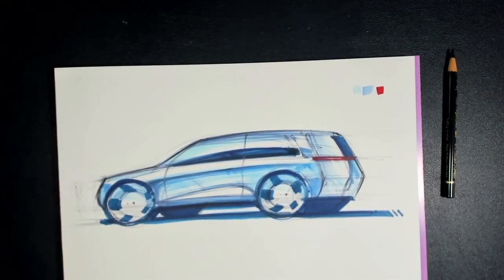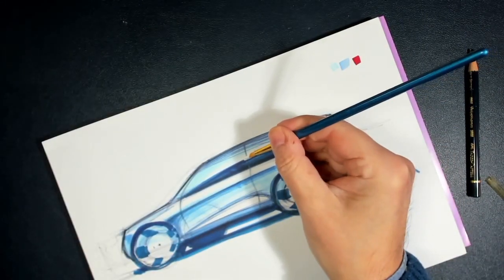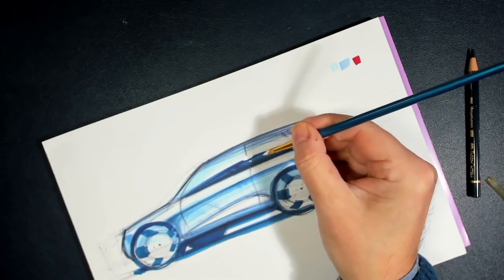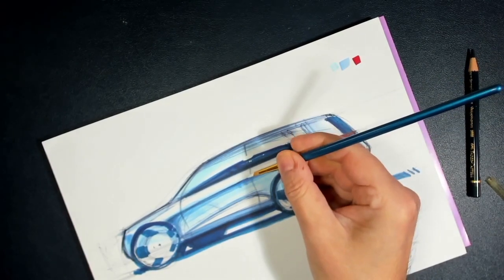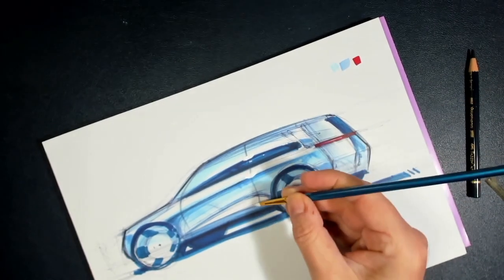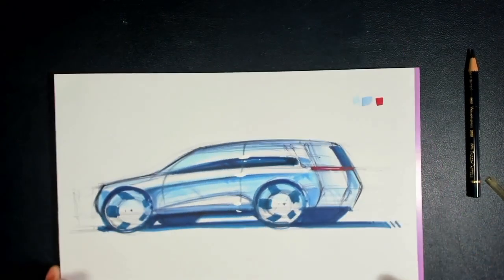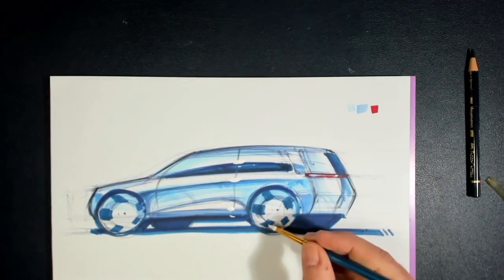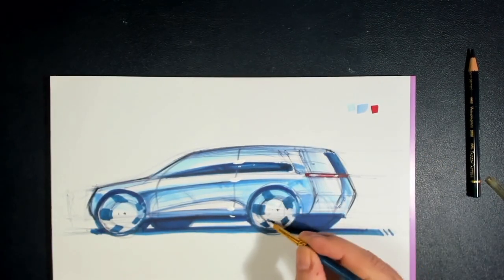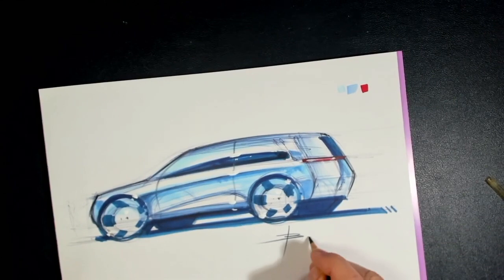And the last thing we can do to complete this sketch is just to put a few highlights. So I'll put one here, a few in this area, another one here, another one here, and a small one here. Then on the wheel, and the sketch is done.